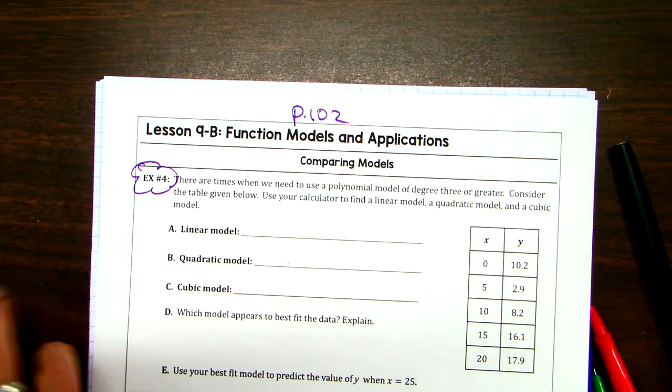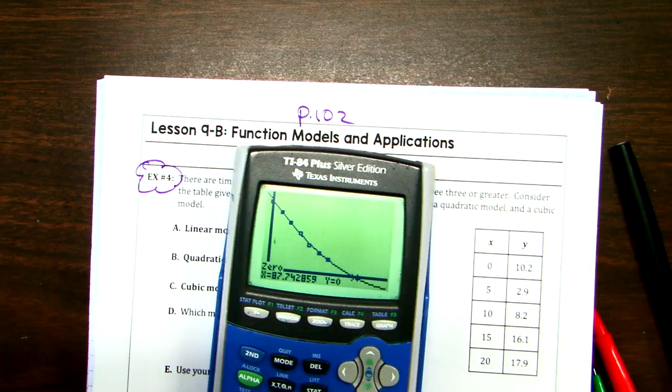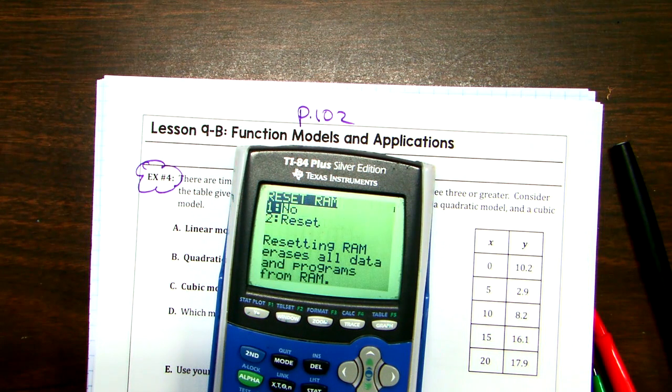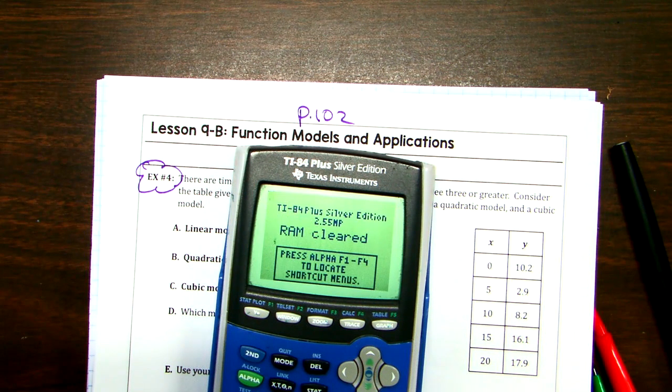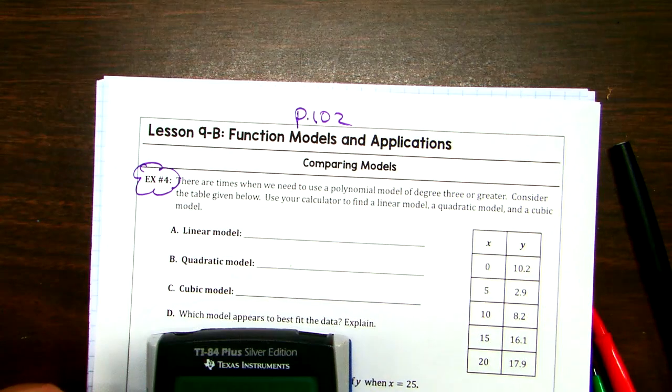This is really great because you're going to get to practice putting these steps in again right now. What should we start out by doing? Clear your RAM. Second plus 7, 1, 2. Because we changed the table and we changed the window, that might mess with our new problem. So I like to start clean. All right, so we'll start out by plugging this data in, and then we'll talk about what we do next.